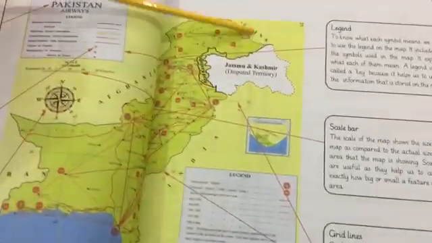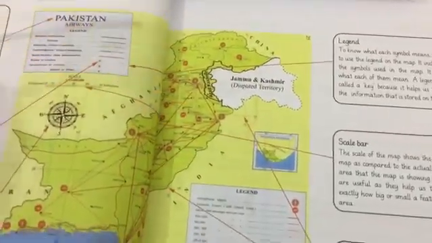So the grid lines, grids help you to locate places on maps, and a grid uses lines to make numbered rows and columns. The rows are horizontal, and columns are vertical. So you see these are the lines. If you pay close attention in your textbooks, you will see that there are grid lines. So the grid lines help us in locating certain places on the maps.